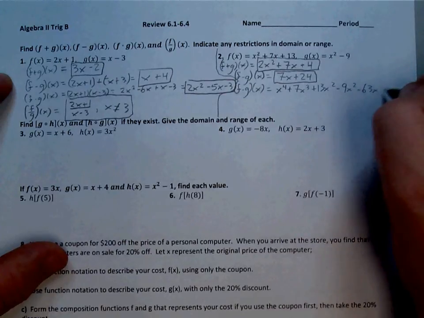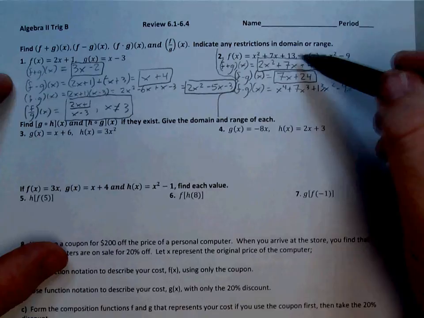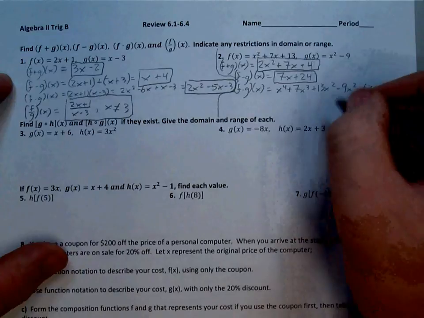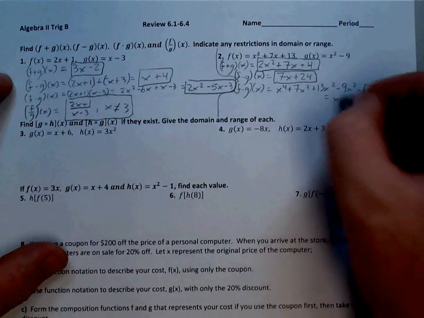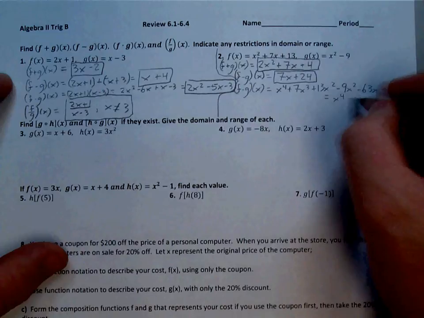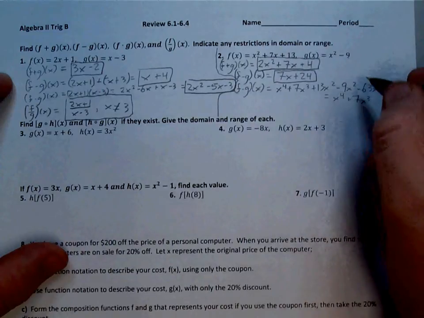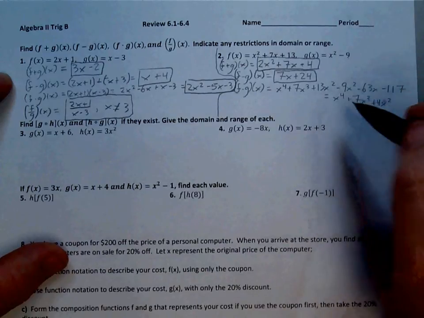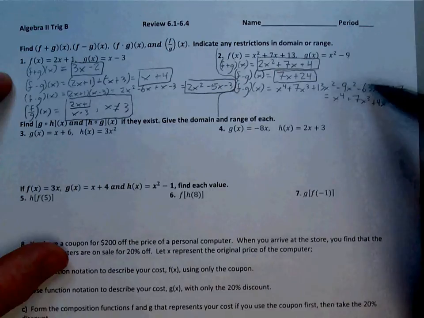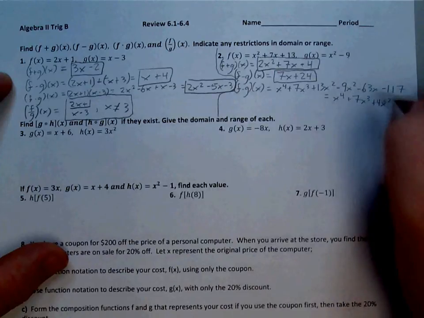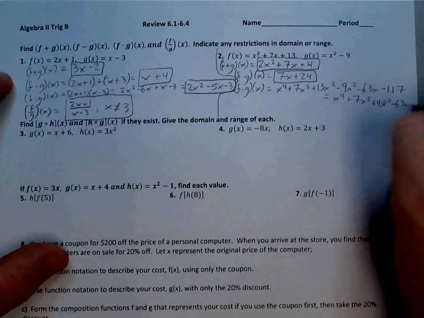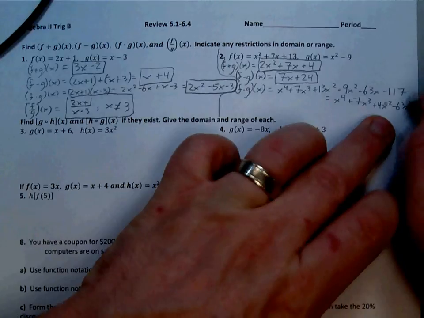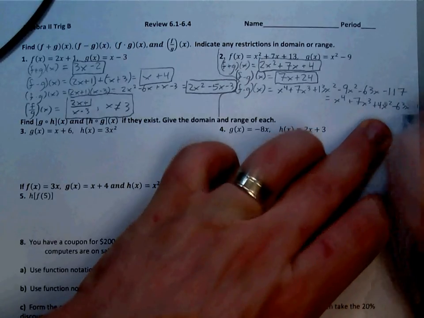And then negative 9 times 13, minus 117 looks like it'd be. So when I combine like terms, x to the 4th plus 7x cubed plus 4x squared minus 63x minus 117. I'm going to run out of room. Should have given myself a little more room. Minus 117. Okay.